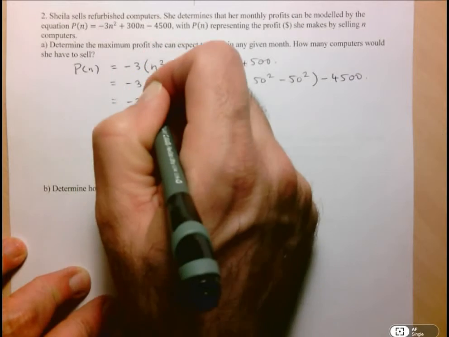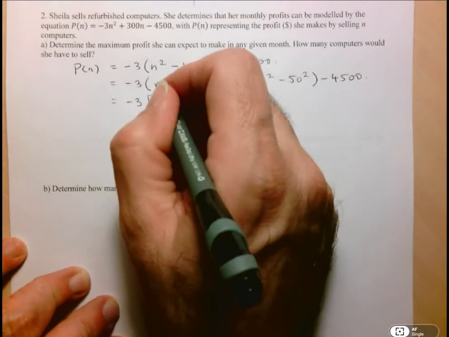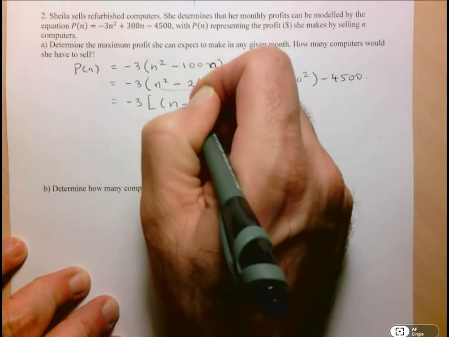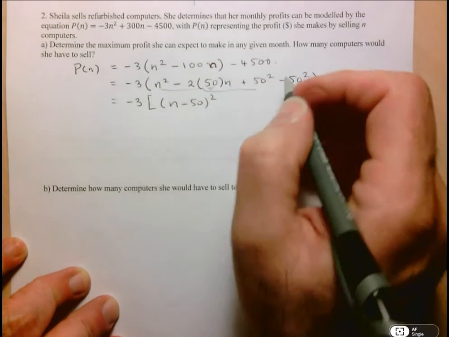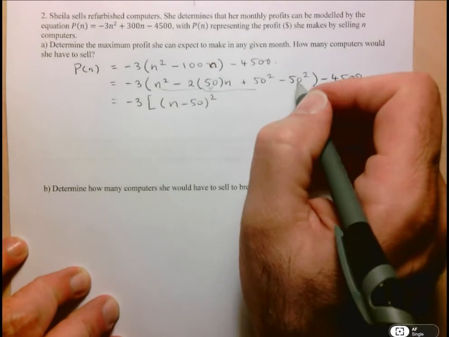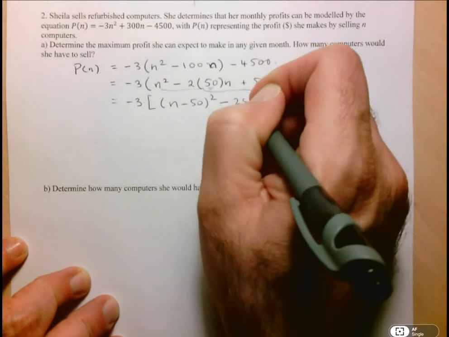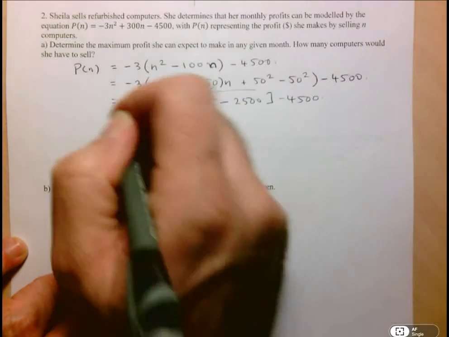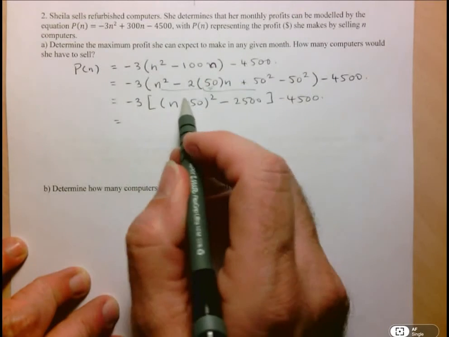Inside the bracket, the first 3 terms are going to give me my perfect square of n minus 50 squared, and then I'm left with this minus 50 squared, which is minus 2,500. Now it's just a matter of cleaning things up, so I'm going to distribute this to both terms.